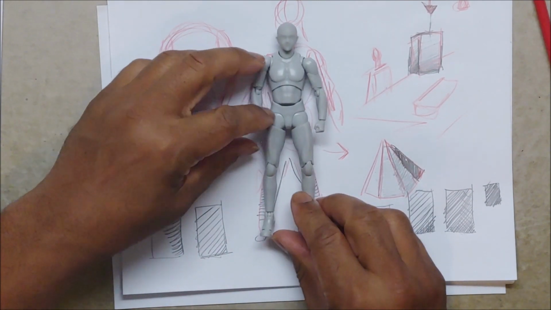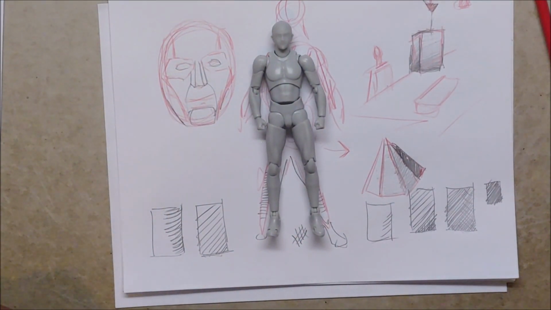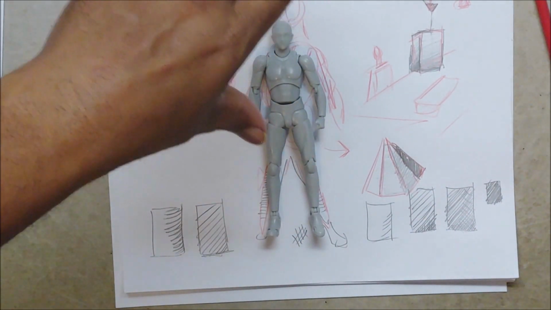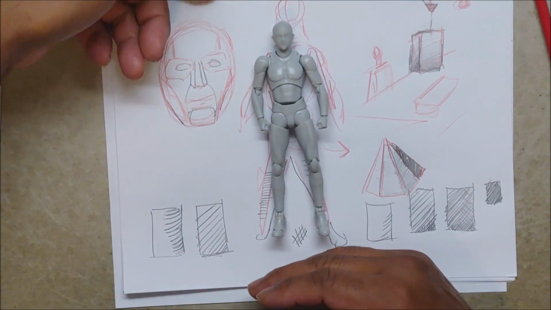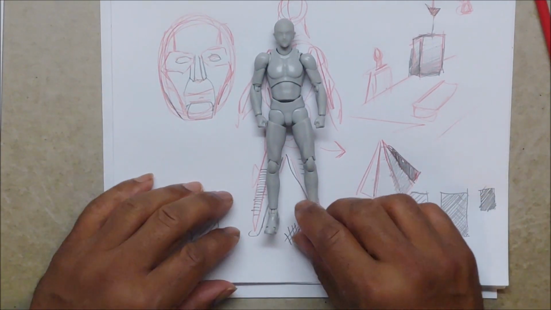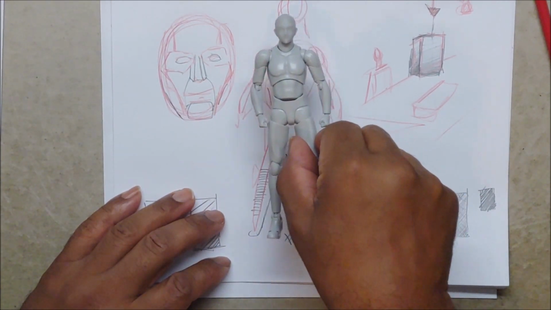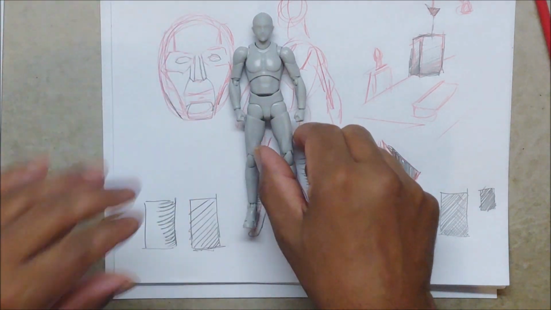So this guy here, I have an overhead light. It's like if this was the room, my light is right here against the wall. Because it's coming down, you're going to see that shadow, because the light is coming straight down.